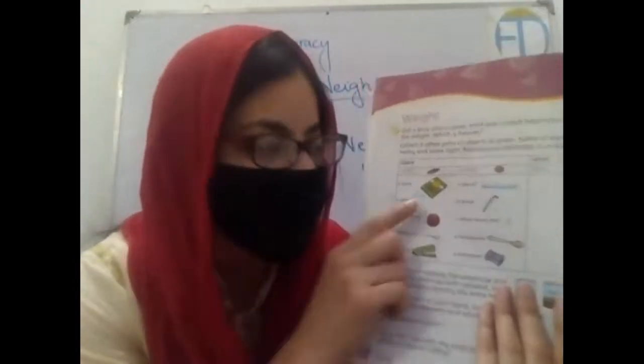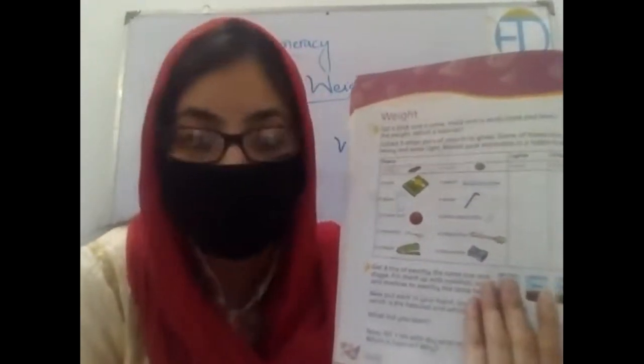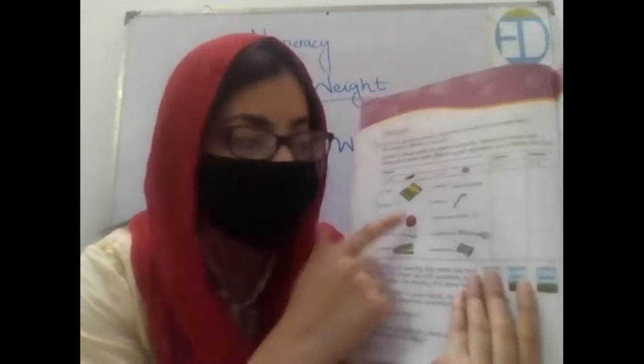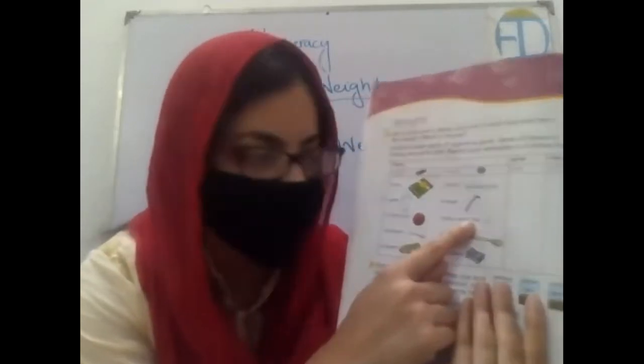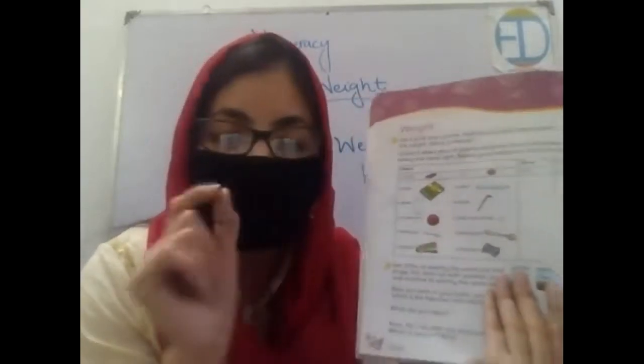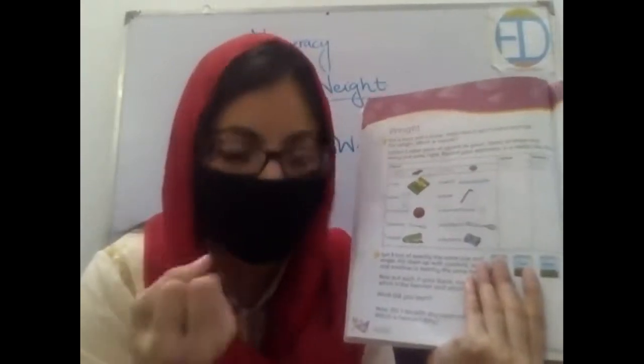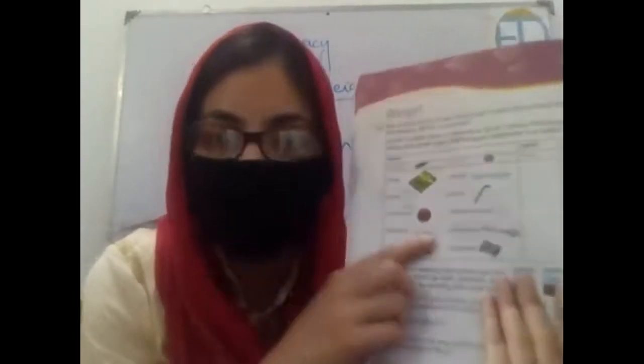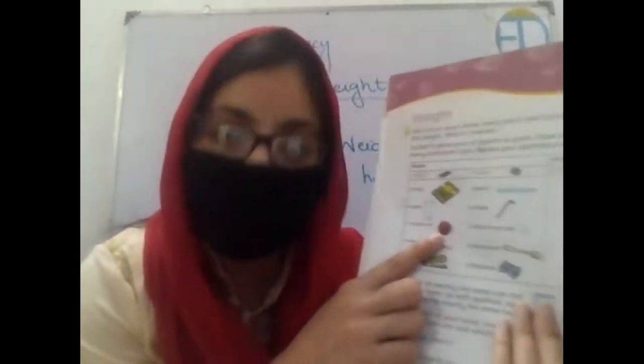Excellent. Let's look at the next one: a glass and a straw. Well, we have discussed this example a few minutes earlier. A glass is heavier or a straw? A glass is heavier and a straw is lighter. Okay. Then we have a cricket ball and a tennis ball. Well, the size of the tennis ball is smaller and it does not have that much weight, but the cricket ball is very heavy and it is big in size as well, right? So what do you think? Which one is heavier? The cricket ball.